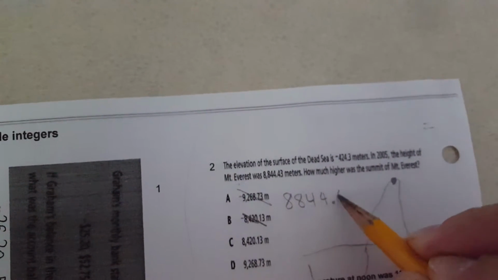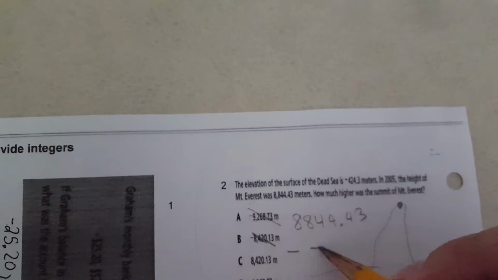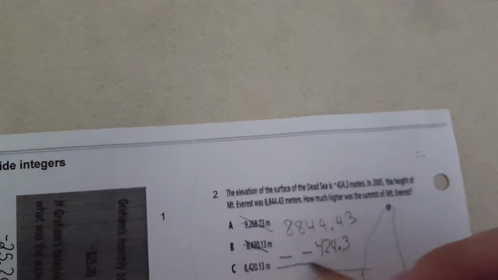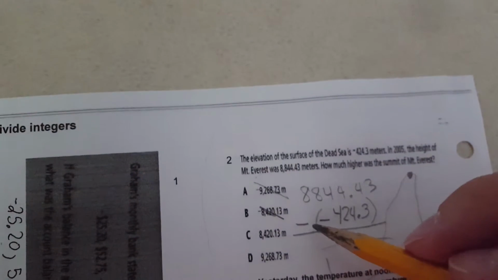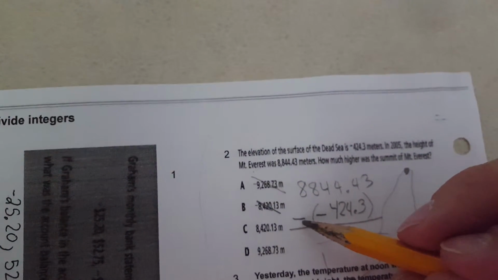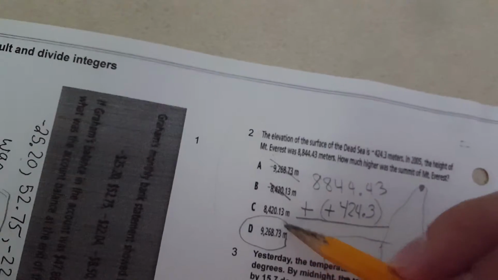All you really need to do is 8,844.43 minus negative 424.3. Same rules apply. Whenever you subtract, you should add the opposite. So add the opposite, and you end up getting choice D.